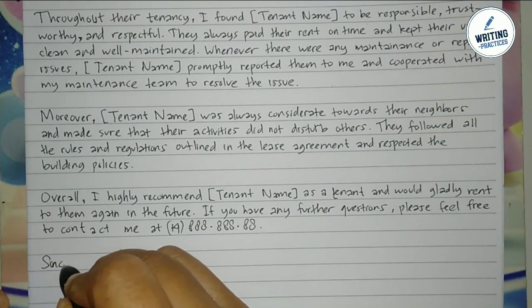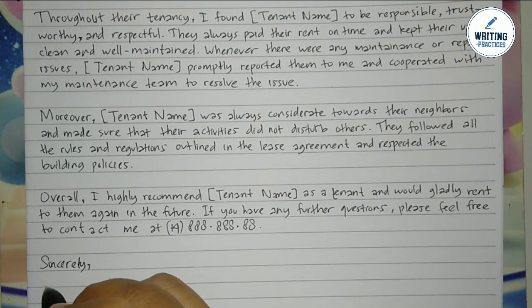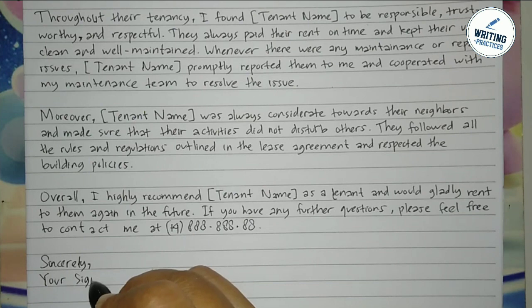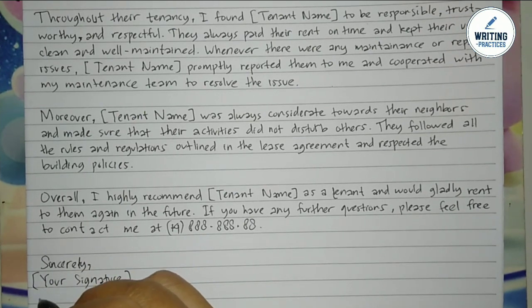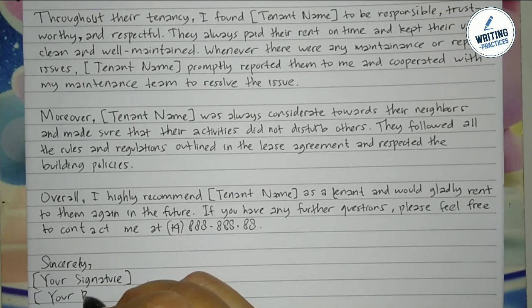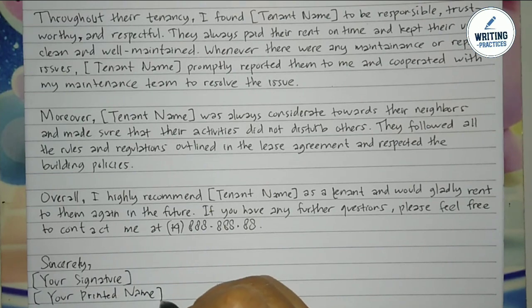And finally, close the letter with sincerely. Add your signature. And write your full name under it. So, that's how you write a tenant recommendation letter or landlord reference letter step by step by using a template.